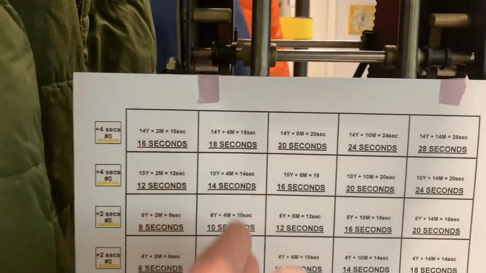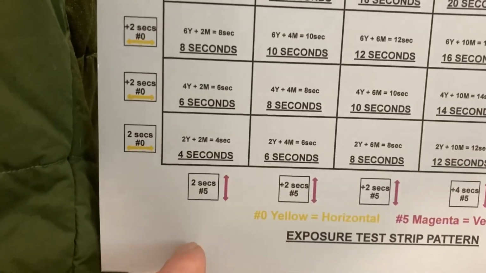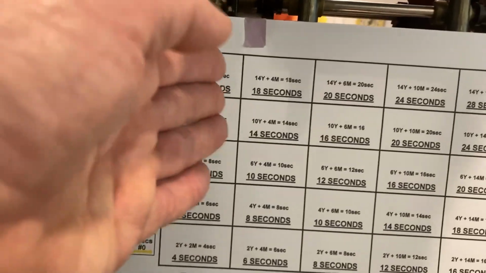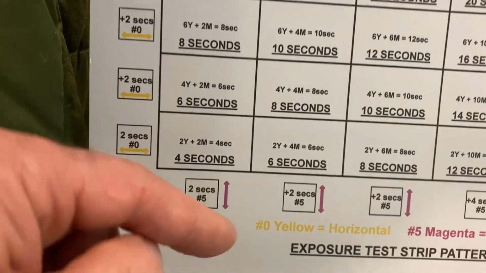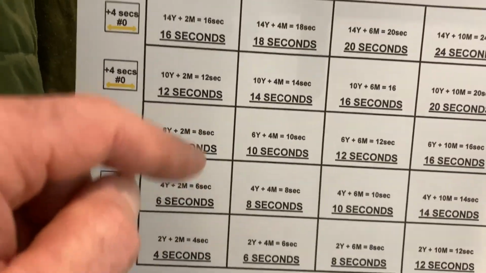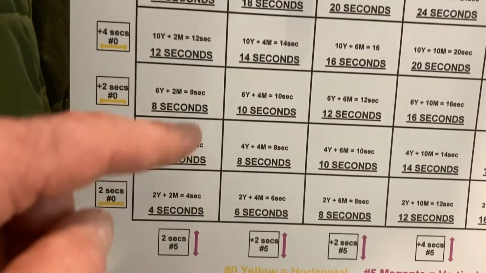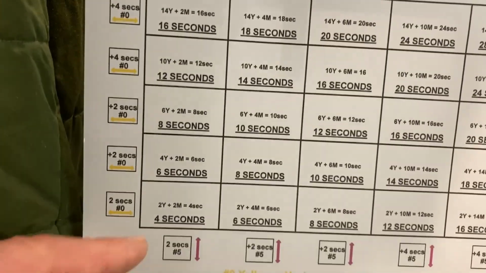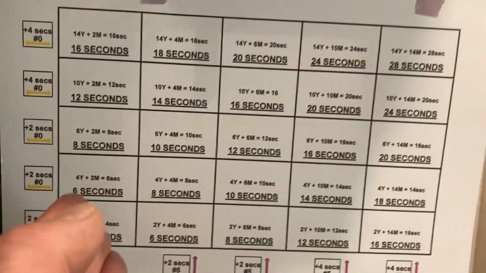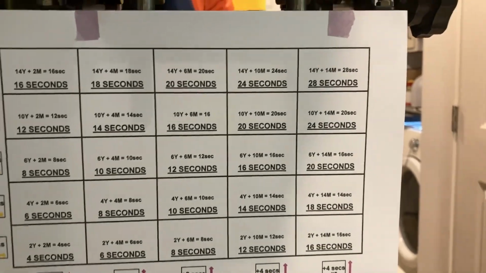Then moving vertically across this, I did a similar thing using a number 5 contrast filter. So here I did 2 seconds all the way across. Here I'm doing 2 seconds. 2 seconds plus 2 seconds is 4 seconds. On up to 6, 8, 12, 18. So here we have one stop, a jump from 4 to 8. 8 to 16 is another stop, and then half stops in between. And gradually the exposures build up coming across that sheet.